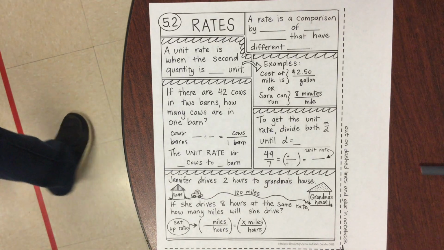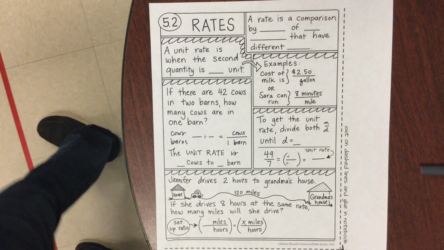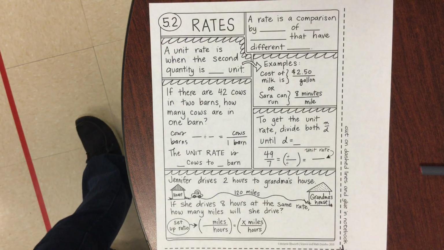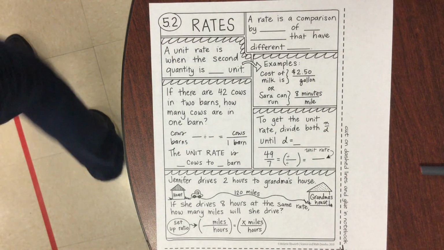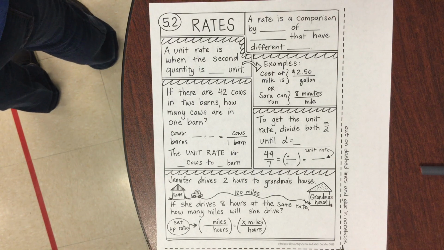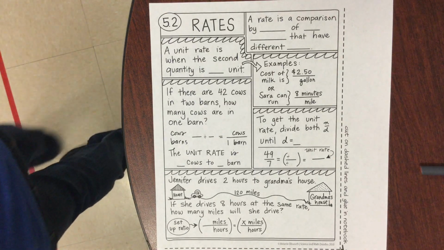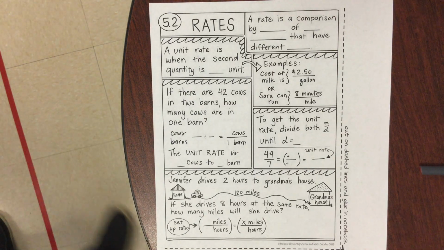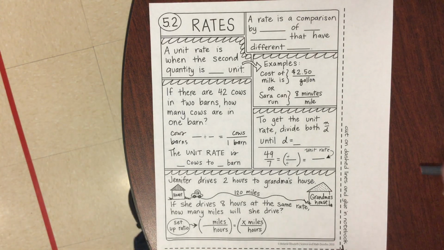All right, today's lesson is going to go over rates. I absolutely love rates because rates are so important, and by using a rate, I'm going to be able to find so many different things. So we're going to be talking about two different types of rates.